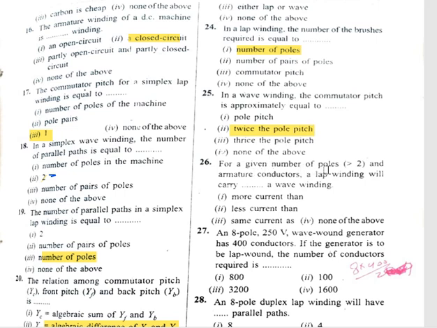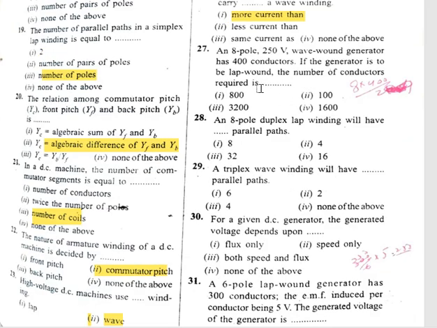For a given number of poles greater than 2 and armature connected, lap winding will carry more current than wave winding. An 8-pole 250 volt wave wound generator has 400 conductors. If the generator is to be lap wound, the number of conductors required is 400.